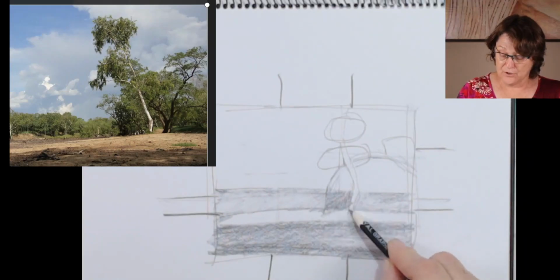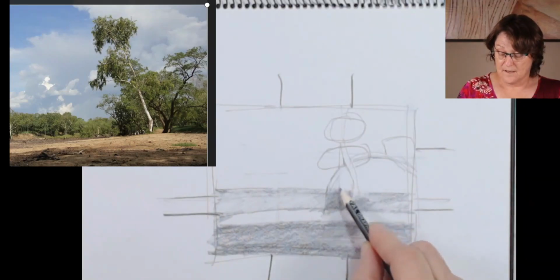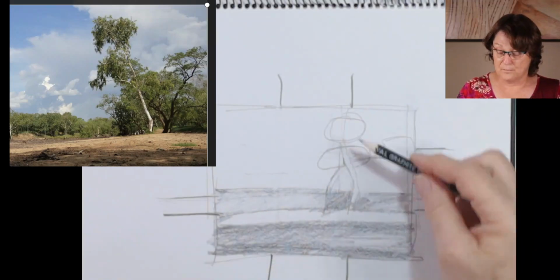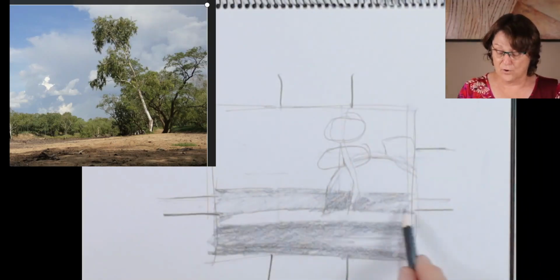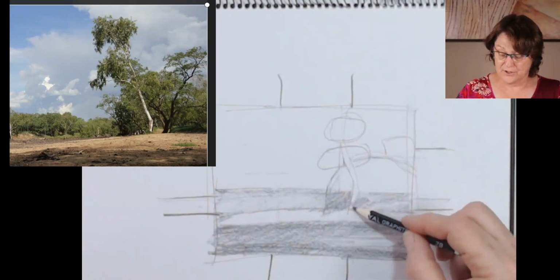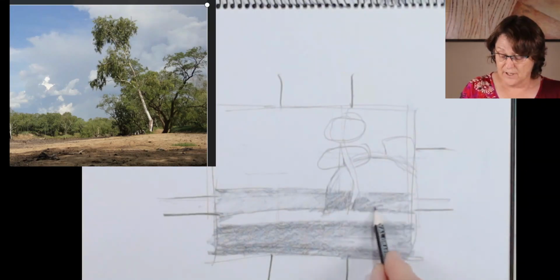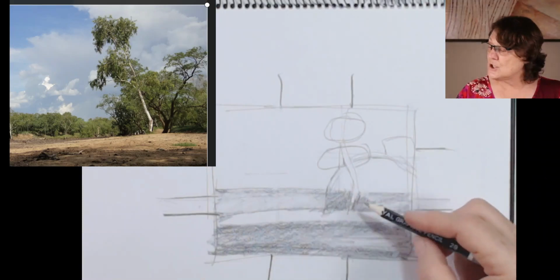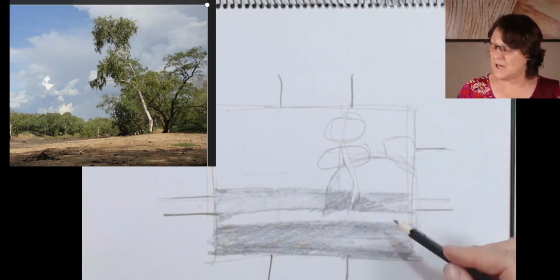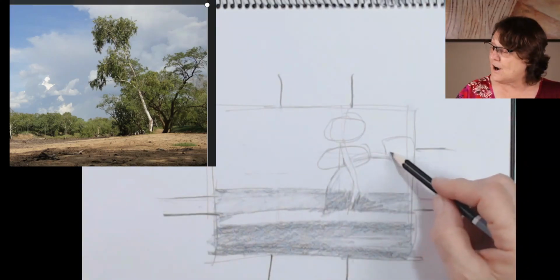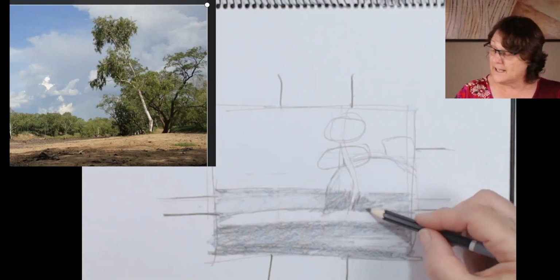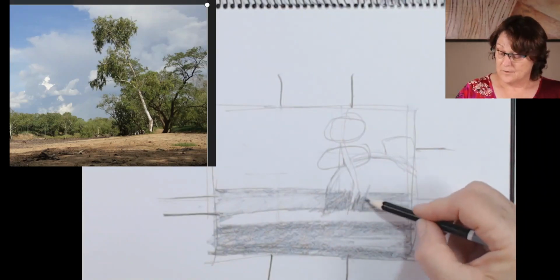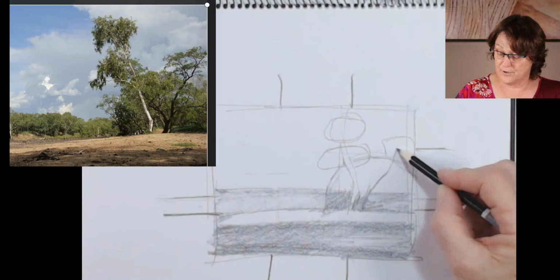And so in your focal point, which is where your two main lines intersect, so your horizontal and your vertical, that is generally where you have your strongest change in tone. And I've just realized that there's a lovely dark tree going off the side there, which might actually work pretty well.